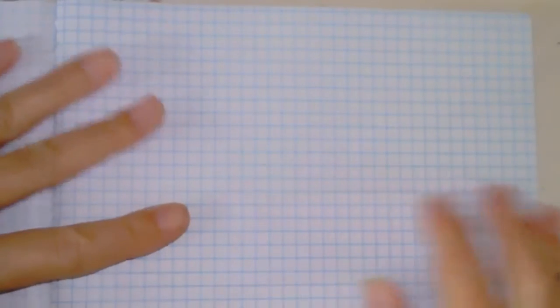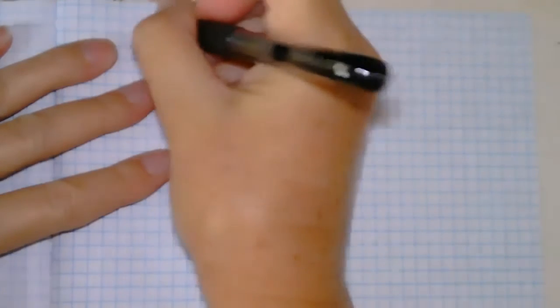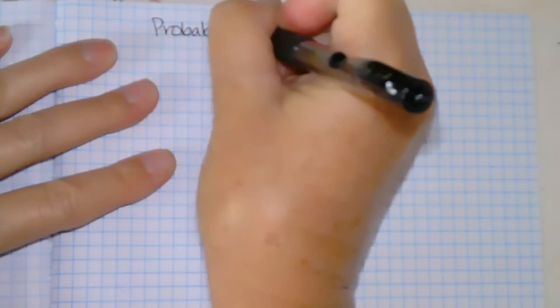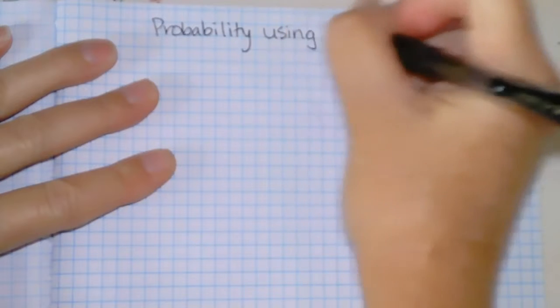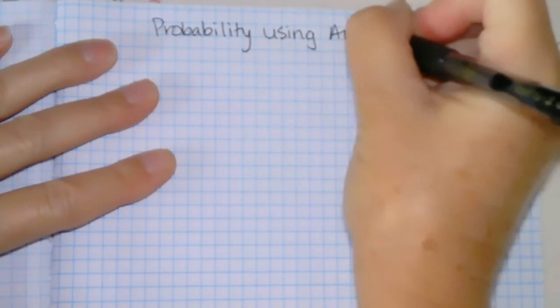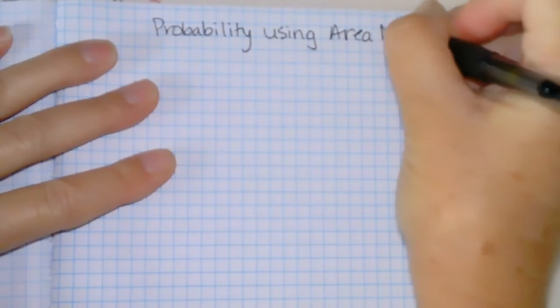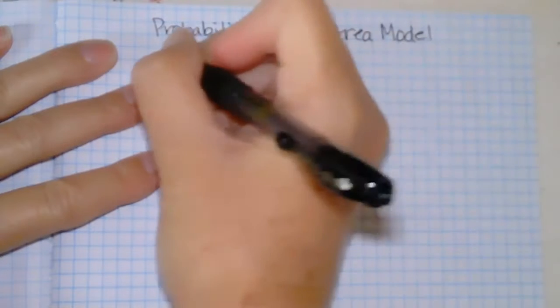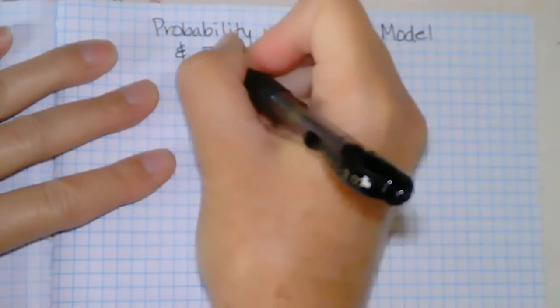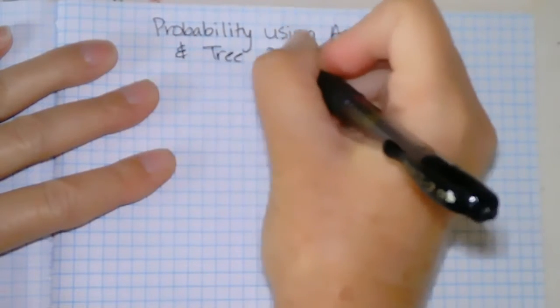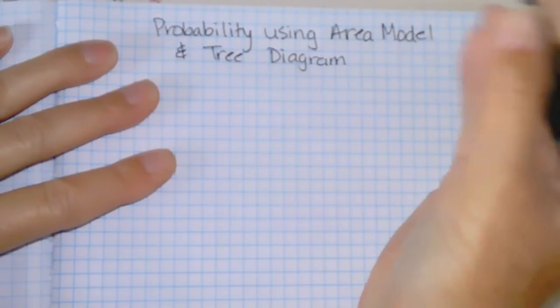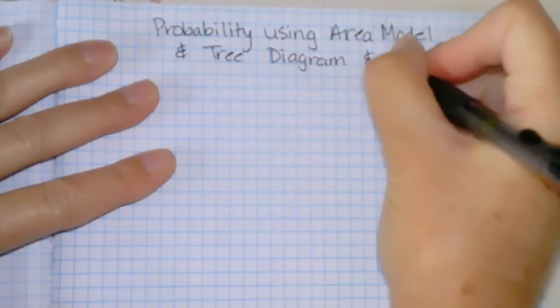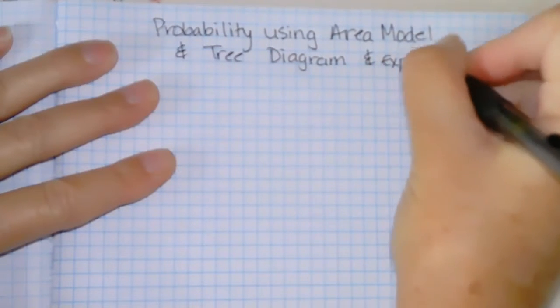So these notes are on probability, using area models, area model and tree diagram, and expected value. We'll do them all.